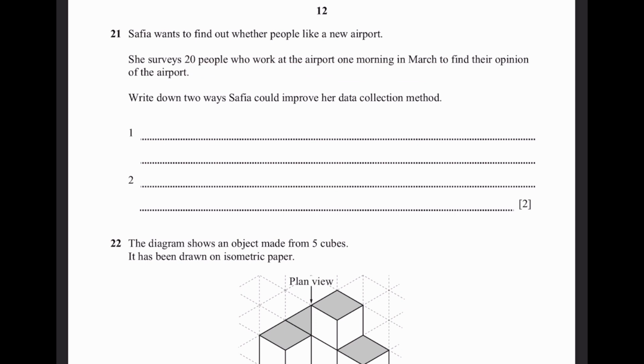You don't have to ask only those who work at the airport. You can ask the airplane passengers as well. So let's write that down. Safia can ask the airplane passengers or ask the passengers about their opinion.